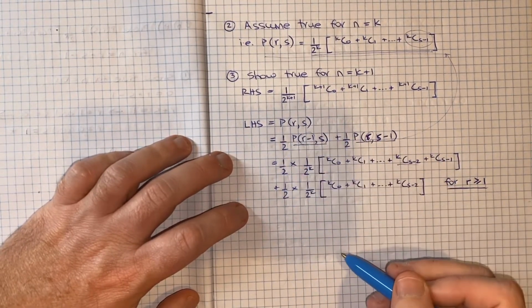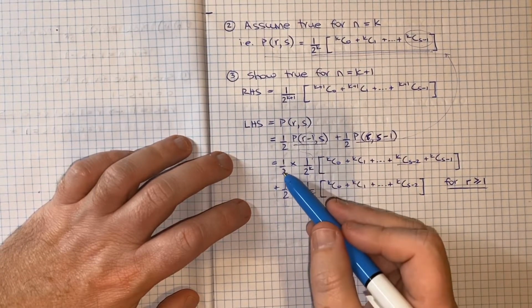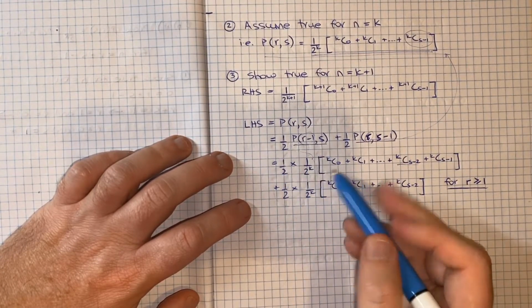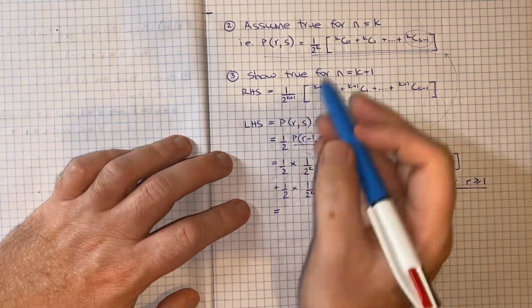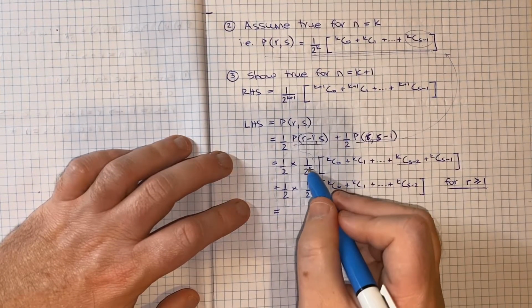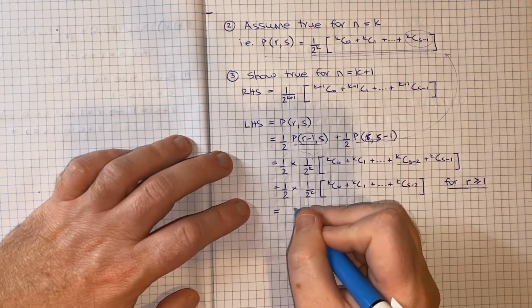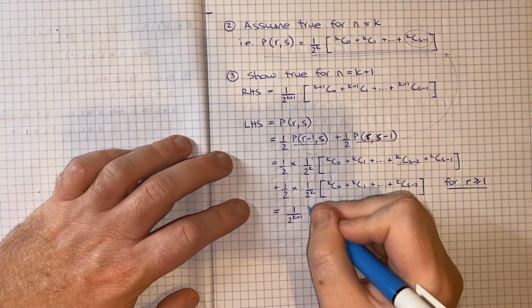In terms of simplifying this left-hand side, we can certainly factor out this 1 on half times 1 on 2 to the k. And given we want to get a 1 on 2 to the k plus 1, it makes sense to bring this 2 and 2 to the k together, because that will give us 1 on 2 to the k plus 1. So we'll have that factored out.